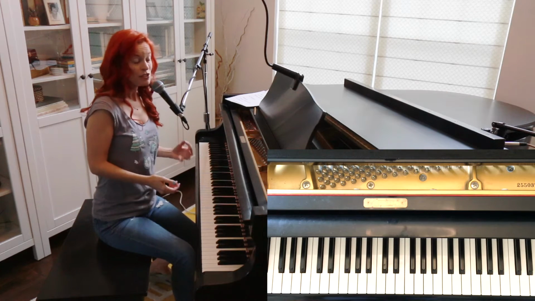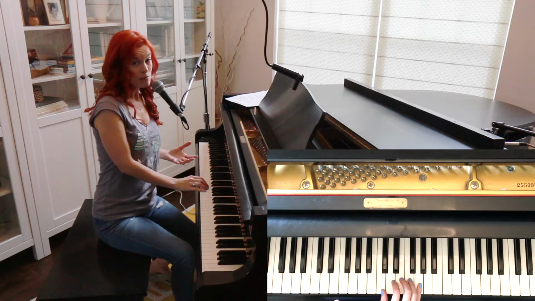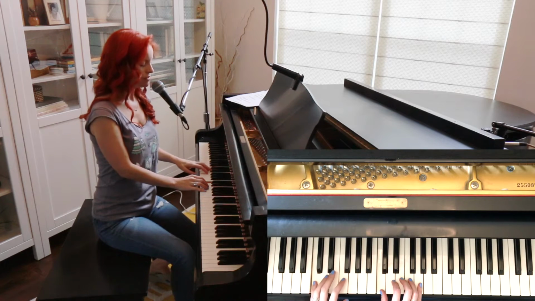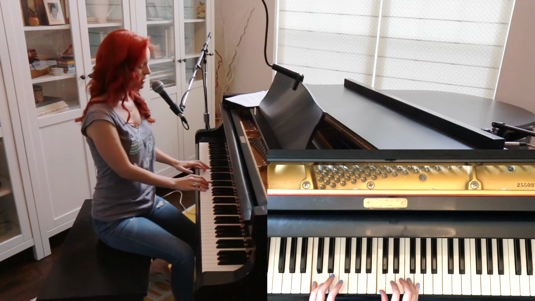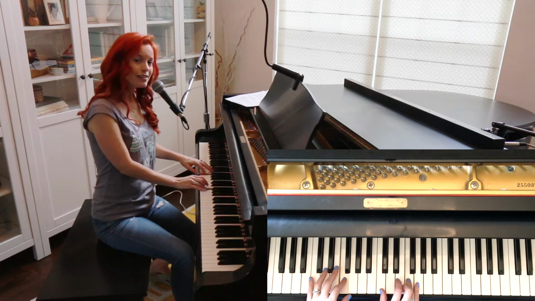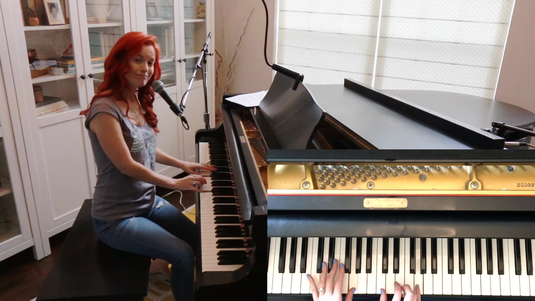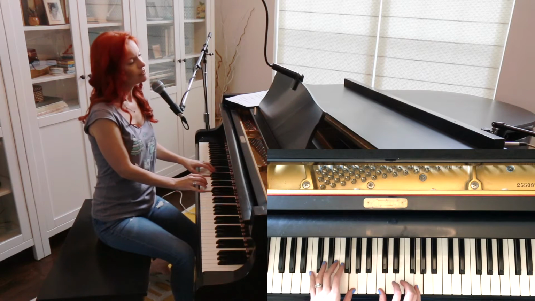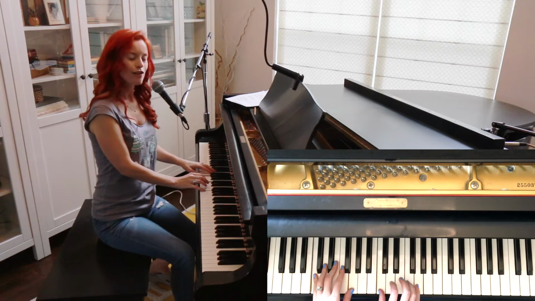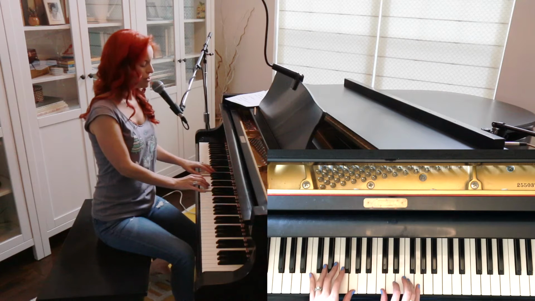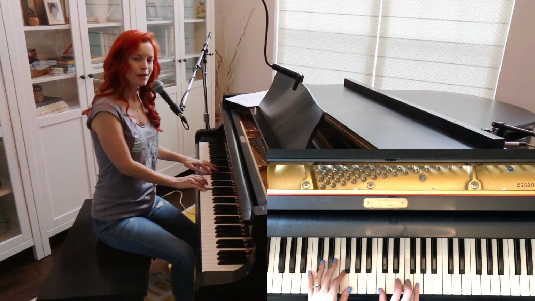Each of these also has an actual name. I'll name 3 of them right now. The number 1 is called the tonic. The number 4 is called the subdominant. And the 5 is the dominant. So tonic, dominant, and those are obviously in direct opposition to each other. And then the subdominant is right under the dominant.